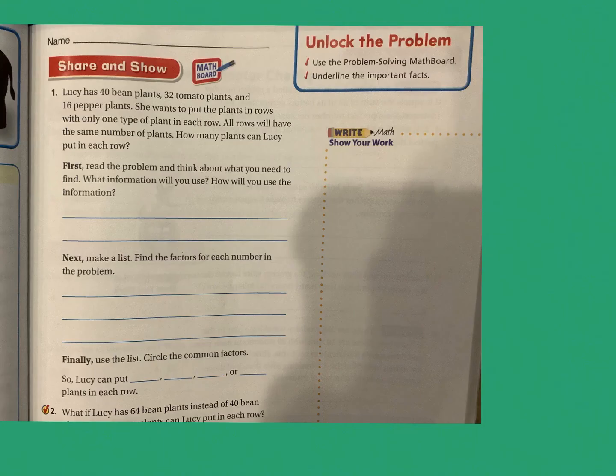Okay, if you feel like you're ready to try it, you can pause here. If you feel like you need me to walk you through this one a little more, that's okay too. Lucy has 40 bean plants, 32 tomato plants, and 16 pepper plants. She wants to put the plants in rows with only one type of plant in each row. All rows will have the same number of plants, all that same sort of idea that we were working on before. How many plants can Lucy put in each row?